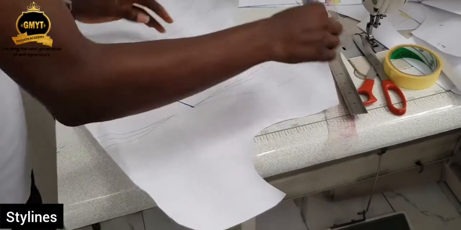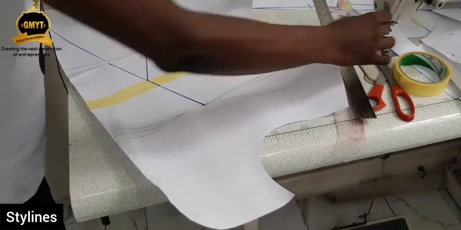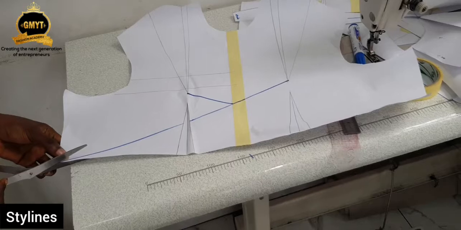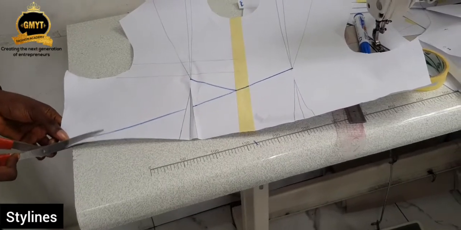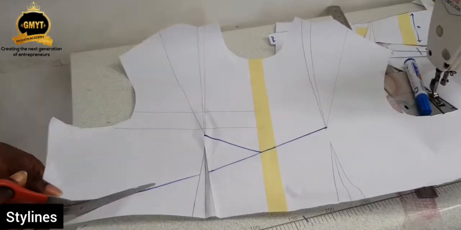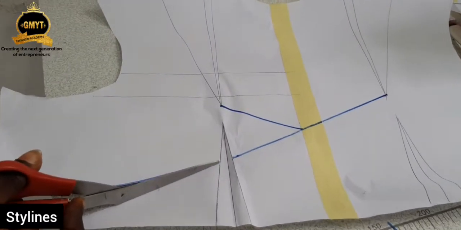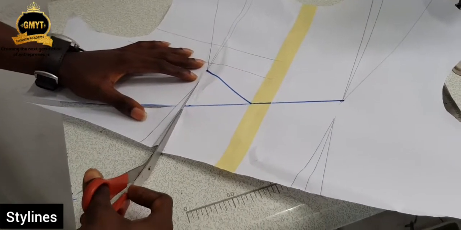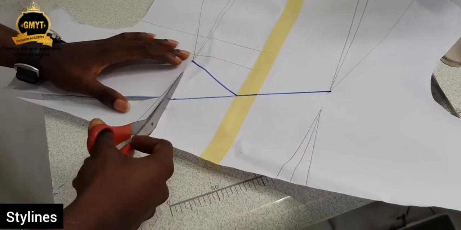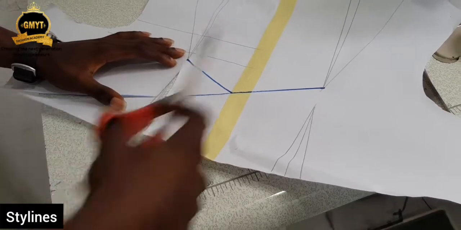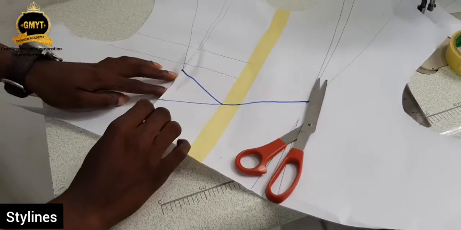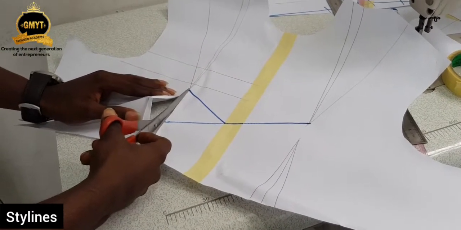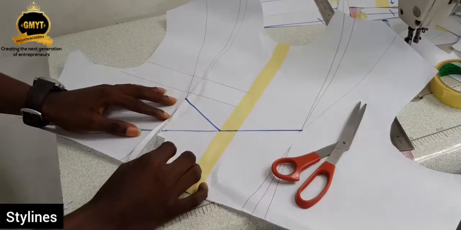Okay, so now I continue by slashing out in order for me to transfer my darts. So I'm slashing it all through to my shoulder bust point.